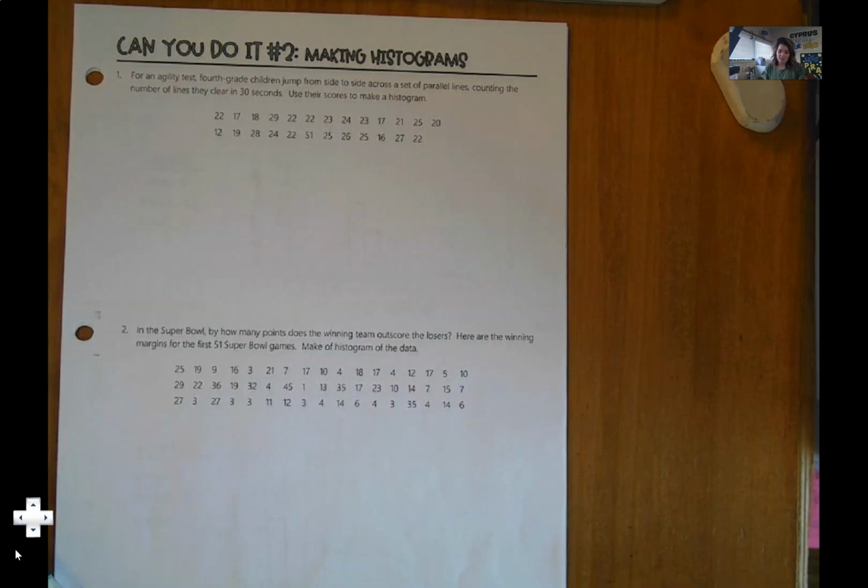And this is your solutions for Can You Do It #2 on making histograms. I don't think that this video is going to be very long because I'm not really going to walk you through how to make the histogram. I feel like the lesson on that was pretty thorough, so this is basically just a place for you to check your answers and verify that your histogram looks right and compare your window to my window.